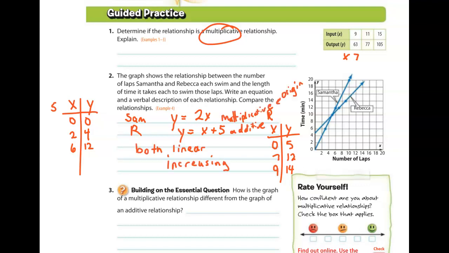Okay, so you could say that they're both linear, certainly. They're both increasing. Samantha's actually is steeper than Rebecca's. That's one thing we could say. Samantha's is multiplicative. It does go through the origin. Rebecca's is definitely an additive relationship and does not go through the origin. All right, one final question.